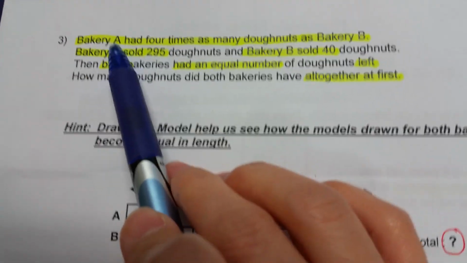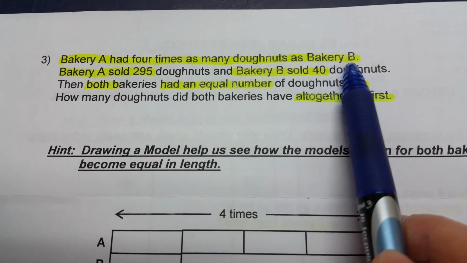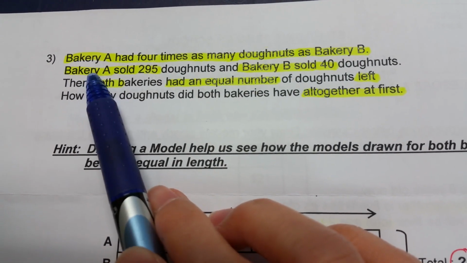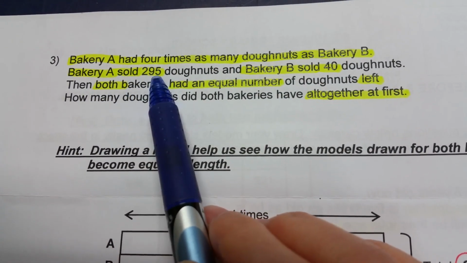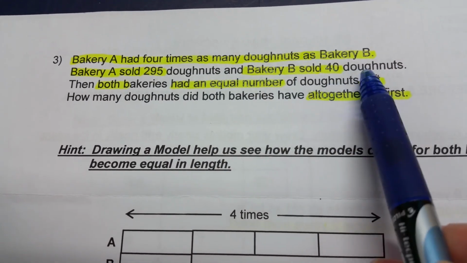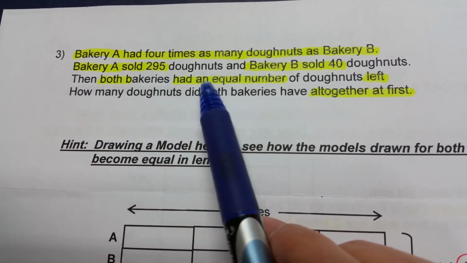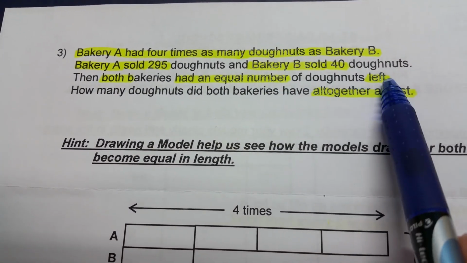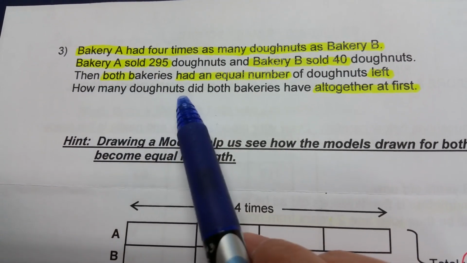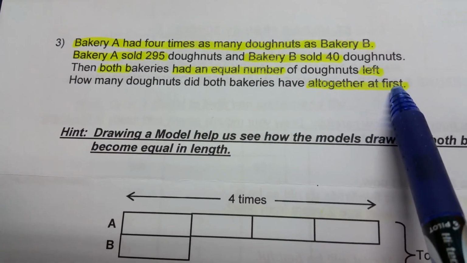You're told here that bakery A had 4 times as many donuts as bakery B. Bakery A sold 295 donuts and bakery B sold 40 donuts. Then both bakeries had an equal number of donuts left. How many donuts did both bakeries have altogether at first?